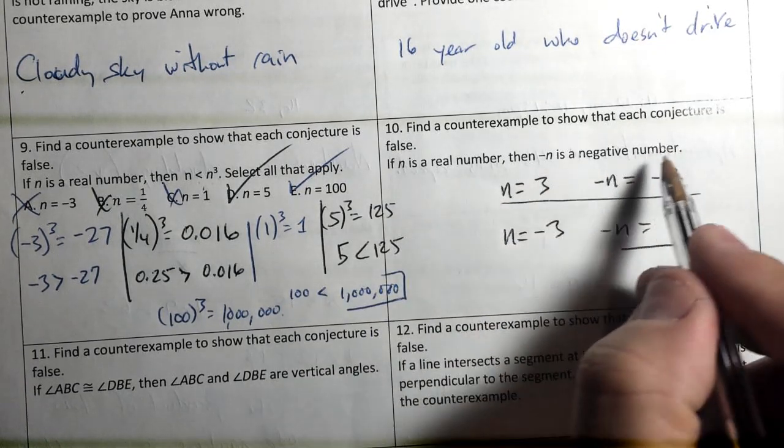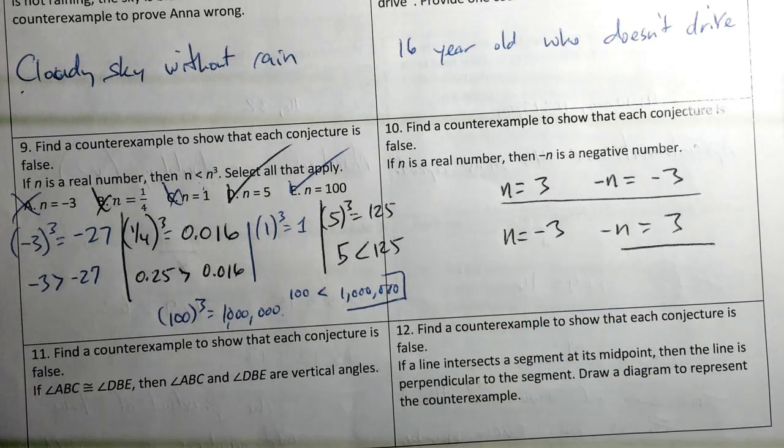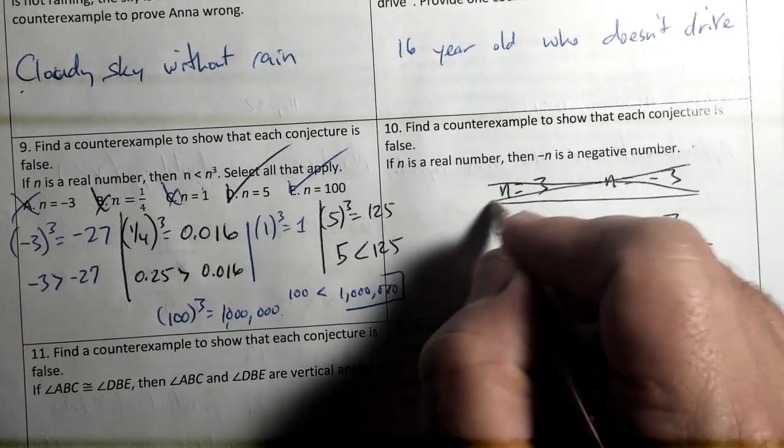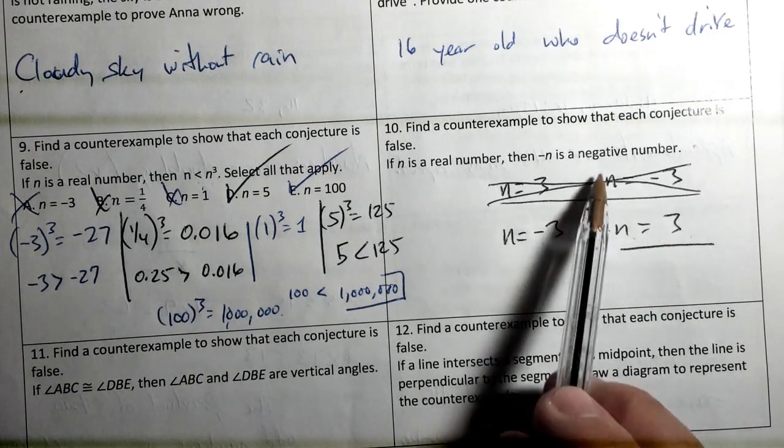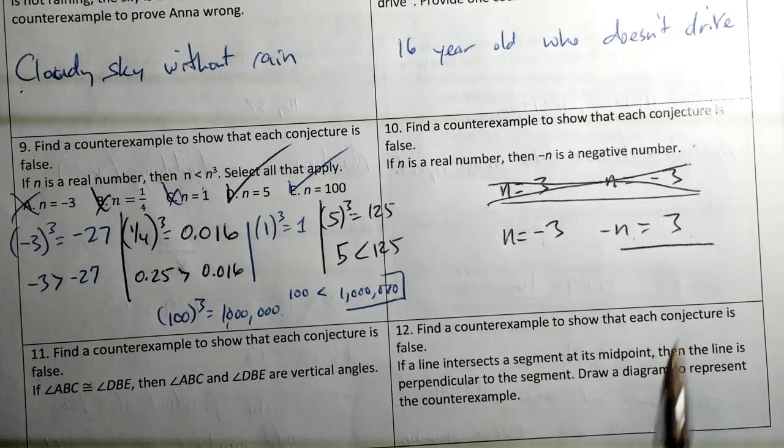Alright, so if we say n equals -3, the negative n is going to equal +3. So this is the opposite of what they're saying. So skip that, it was wrong. If n is -3, then negative n would be +3, so this would not be true if n's a real number.